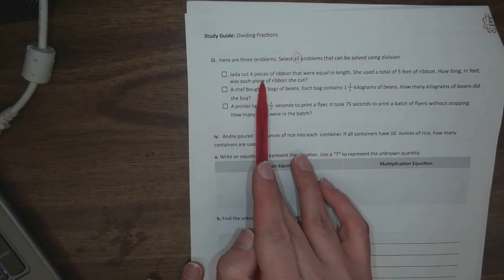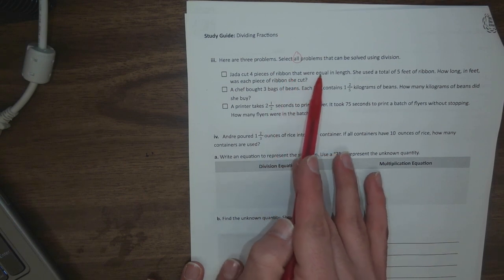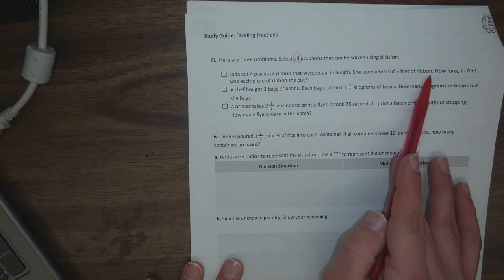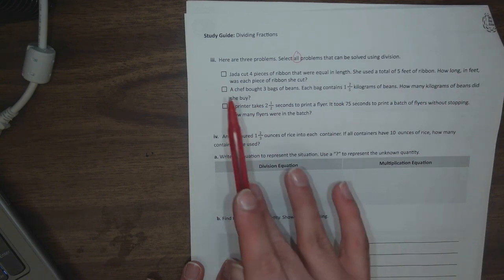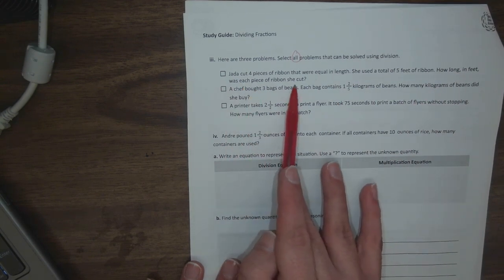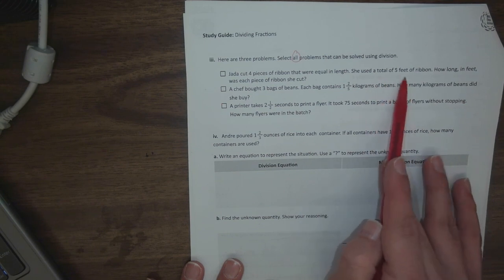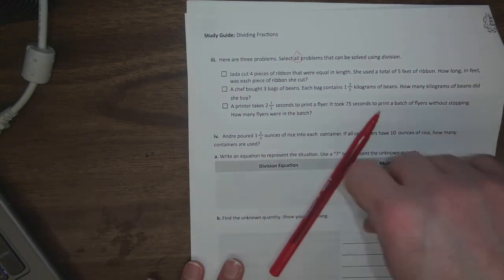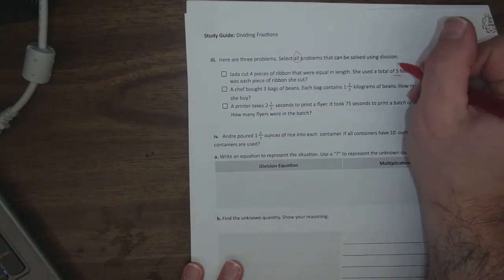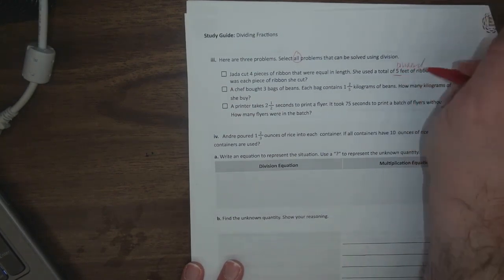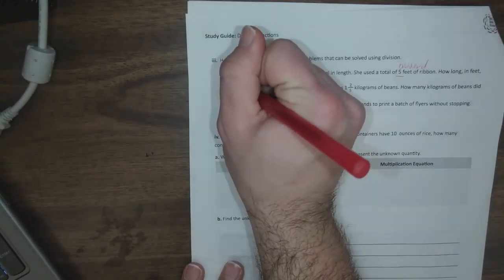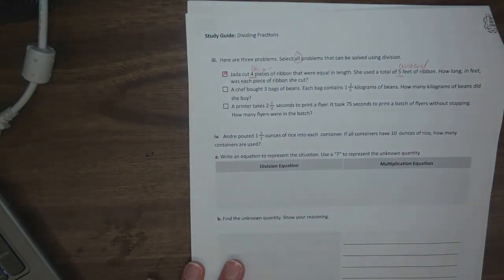So here it says Jada cut 4 pieces of ribbon that were equal in length. She used a total of 5 feet of ribbon. How long in feet was each piece of ribbon she cut? So she had 5 feet of ribbon, and then she cut 4 of them equally. And so that tells us that this is our dividend, and that this is our divisor. And so actually, this is one of our answers.